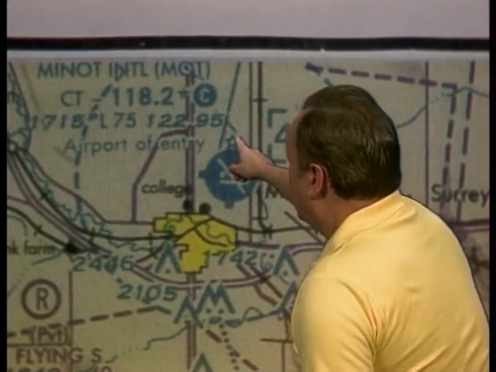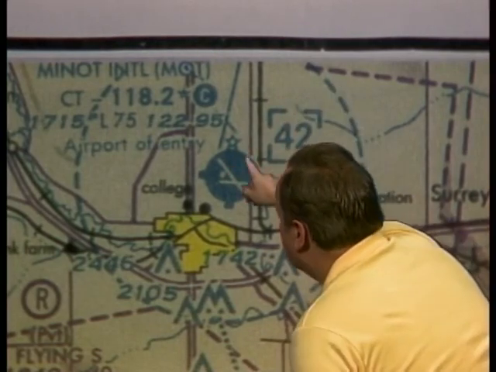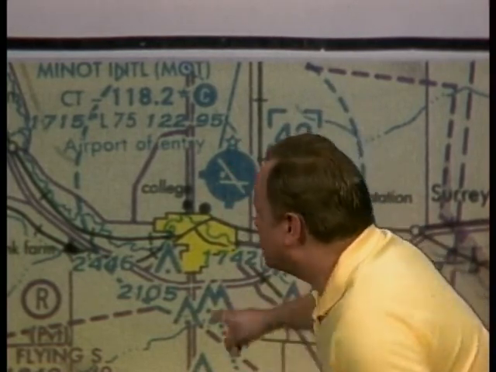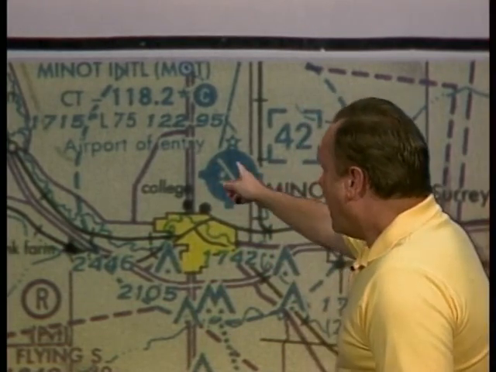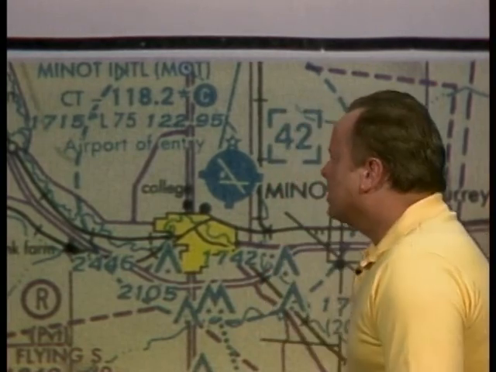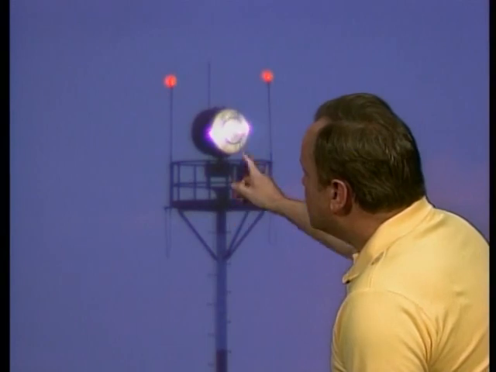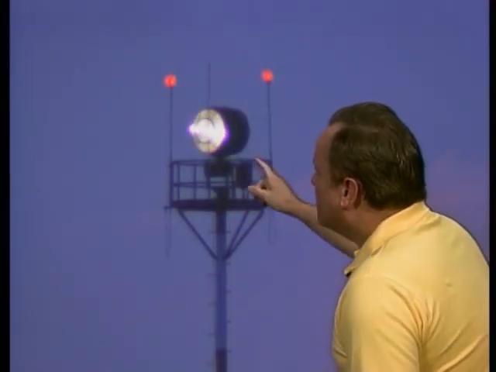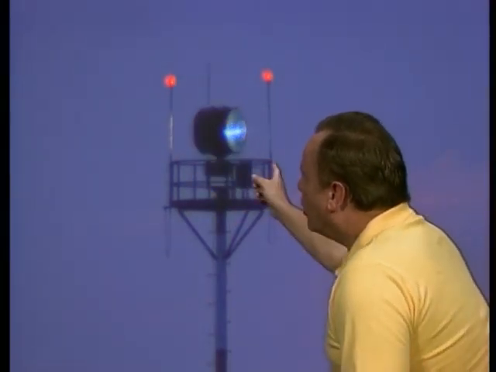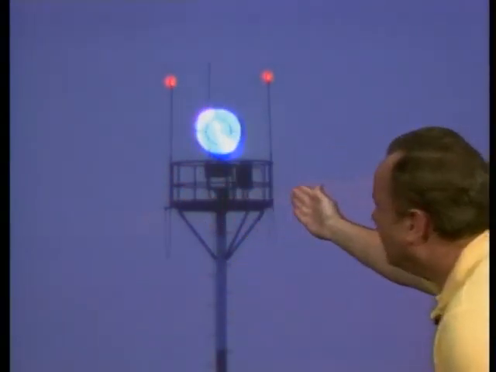One other thing we need to take a look at: I said there's a tick mark on the top of the symbol. In this case, we don't have it. We see a star instead. What does that star mean? Well, that star means when they have it, that they have a rotating beacon. And a rotating beacon is a light that sits on top of a tall tower that rotates around. One time you'll see a white light, another time you'll see a green light. If you see an alternating white and green light like that, that tells you that's a civilian field.